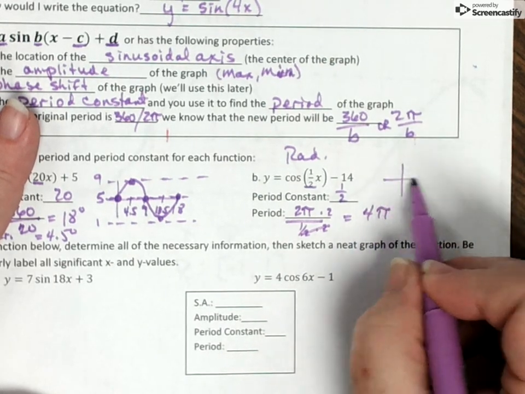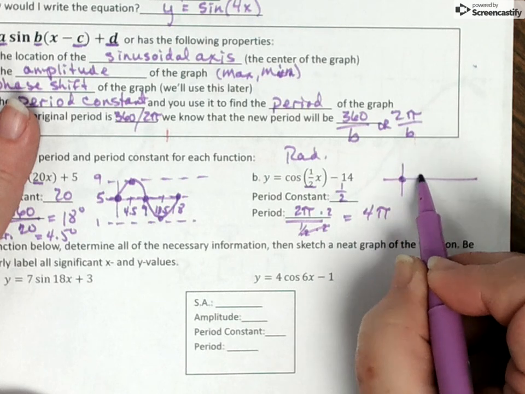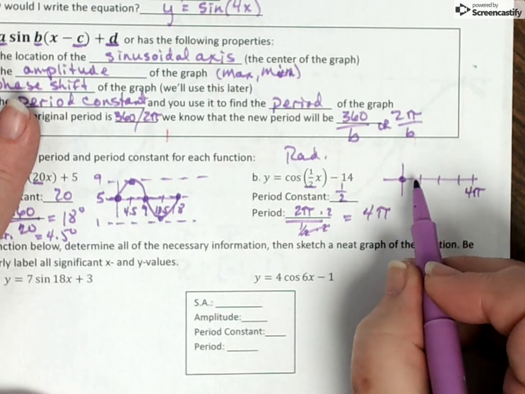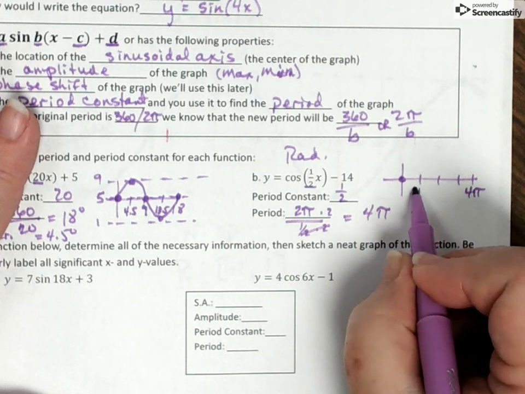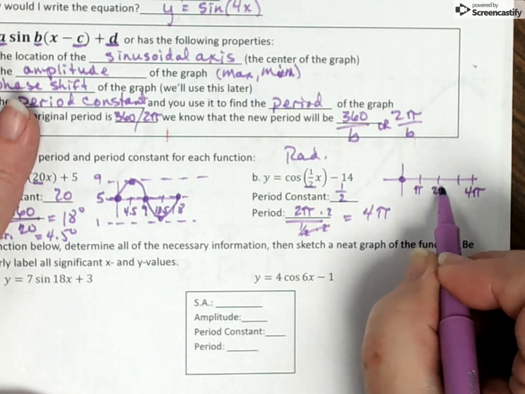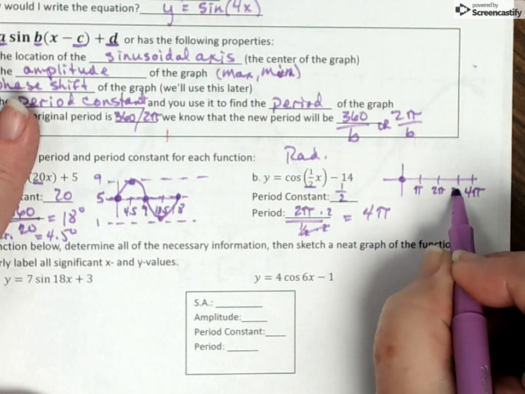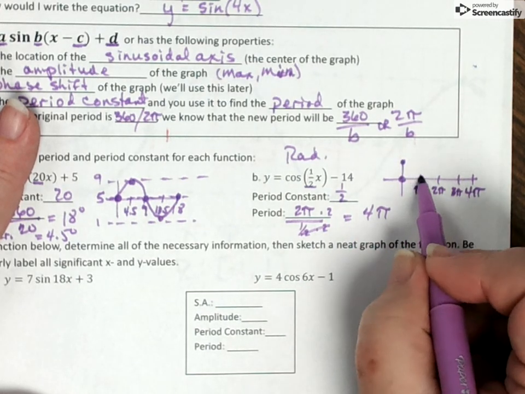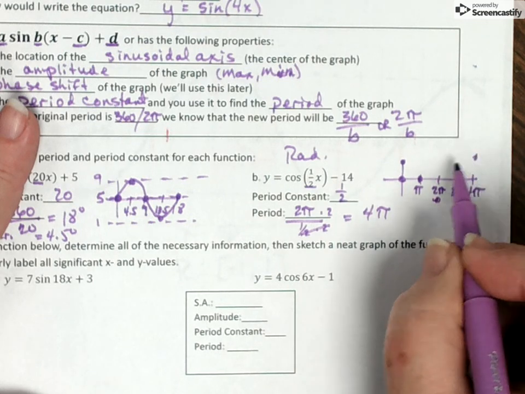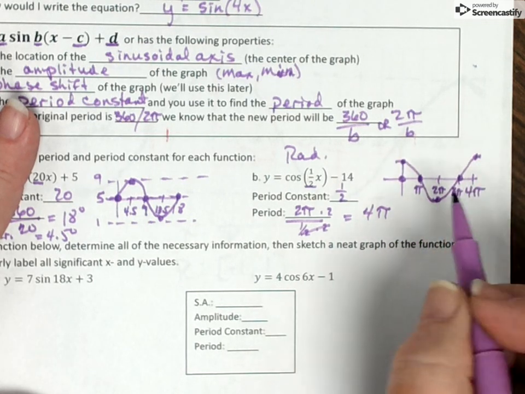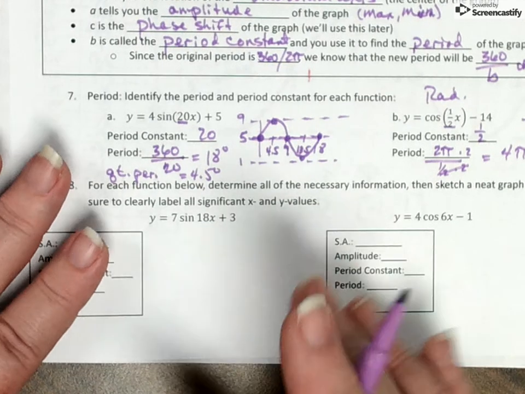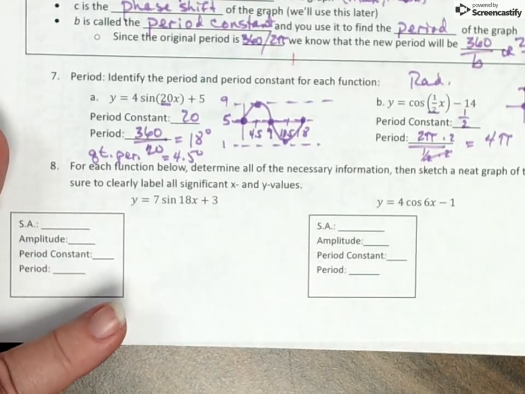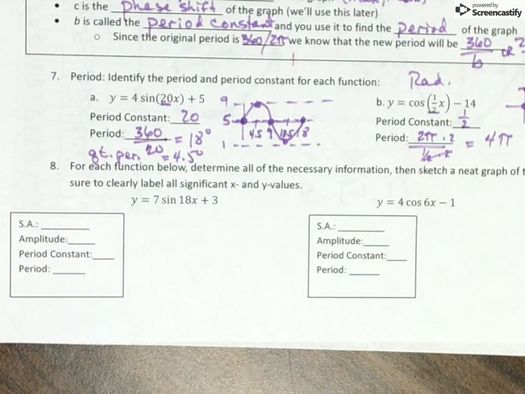So my fourth tick mark, here's my 1, 2, 3, 4. That fourth tick mark would be 4 pi. And each quarter period would be 1 pi. So we'd have pi, 2 pi, 3 pi, 4 pi. And we would draw a graph: maximum, midline, minimum, midline, maximum. And there would be our graph. Okay? So let's take a look at these last two. Practice them on your own. Stop the video and see if you get the same answers that I do.